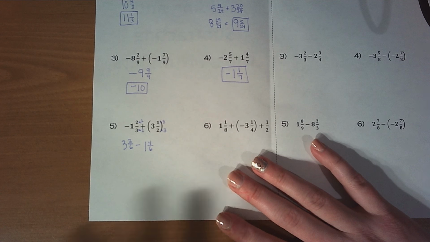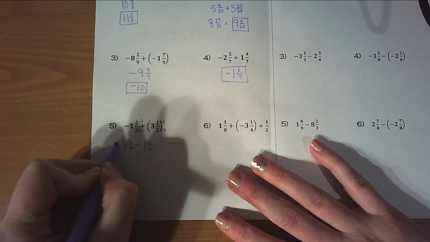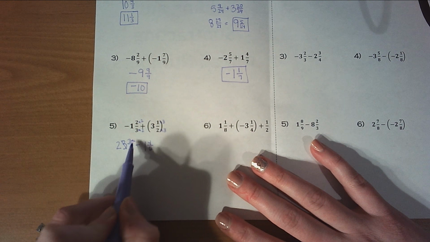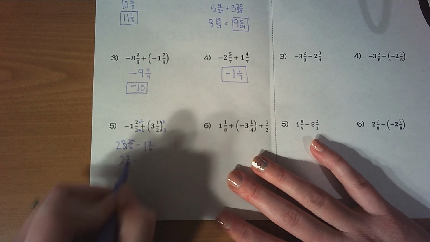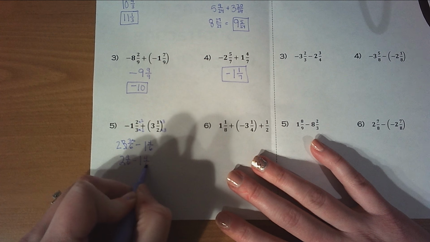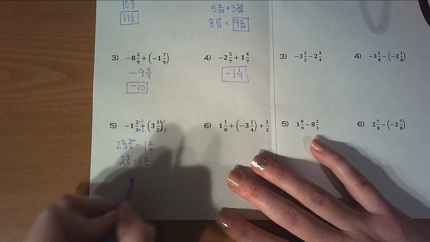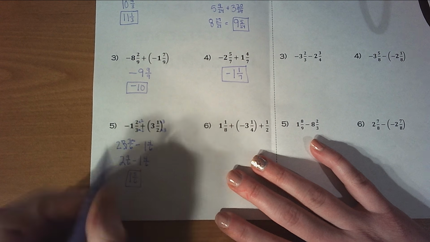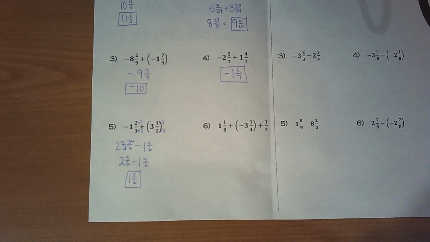And so what actually has to happen here is we have to do what we call borrow. So we're going to change the 3 to a 2 as a whole number. And then I'm going to add 6/6 to 3/6 because 6/6 is one whole. And so I've got 2 9/6 minus 1 4/6. And now I can do my subtraction. 2 minus 1 is 1, and 9 minus 4 is 5. Keep my denominator of 6. My bigger number was positive, so my answer is positive here, and I'm getting 1 5/6 as my answer.